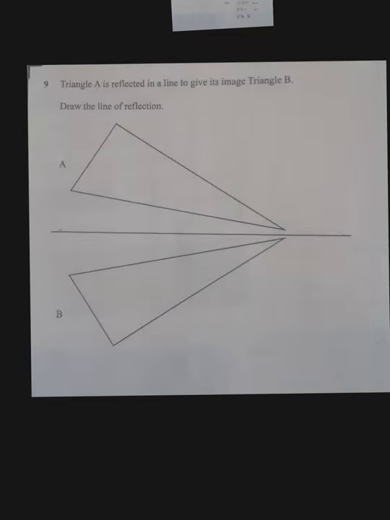Question 9, just a standard mirror line that runs through the middle. You can just check that there. You could use tracing paper, but clearly the line must go there to allow this to reflect onto that.